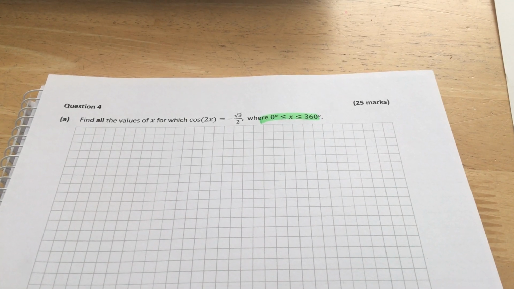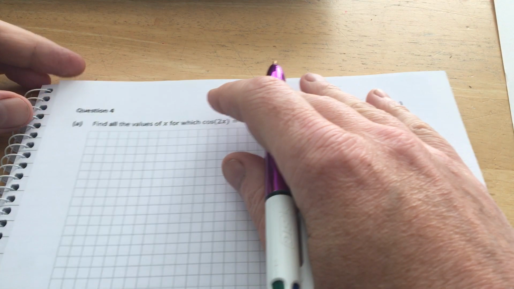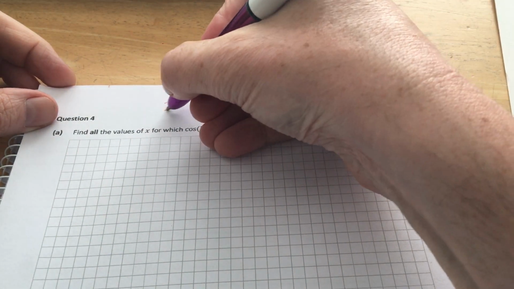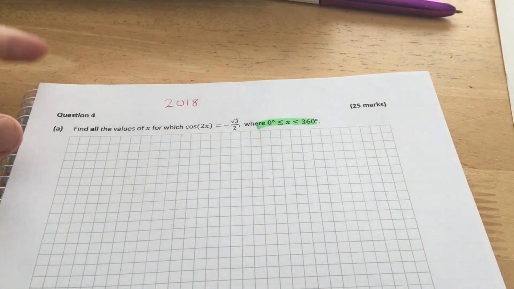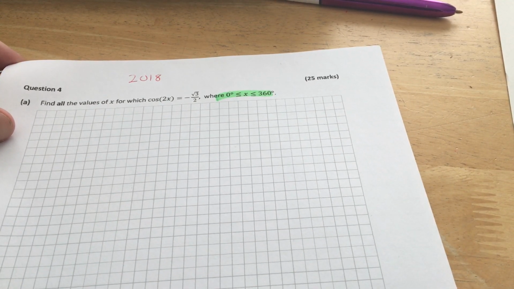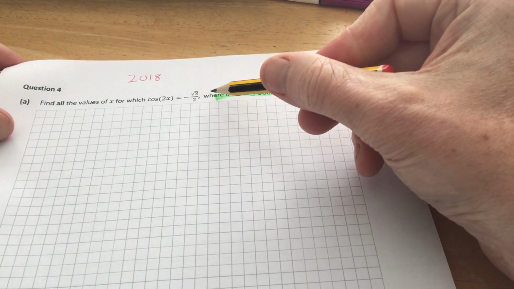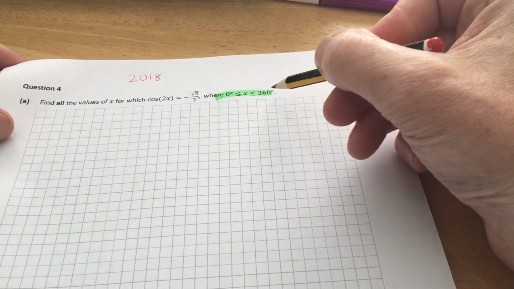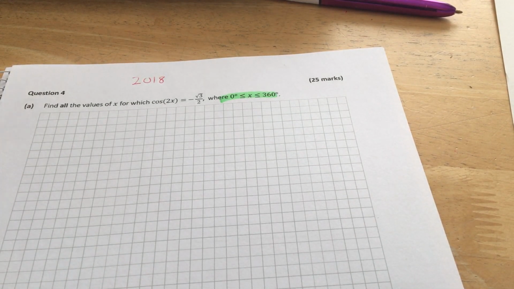Okay, so this is a trig equation question, and it's from 2018, so we haven't done a few of these in a while. So rather than just give you one and ask you to try it and maybe seeing a few of you stuck, we'll just look at it here. So find all the values of x for which cos of 2x equals minus root 3 over 2, and you can see that we're working in degrees, so change your calculator to degrees.